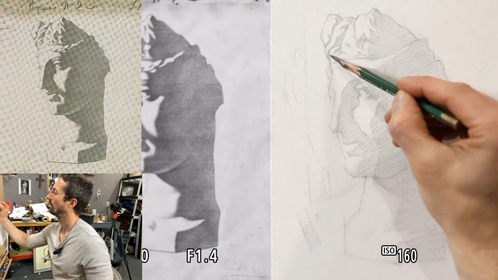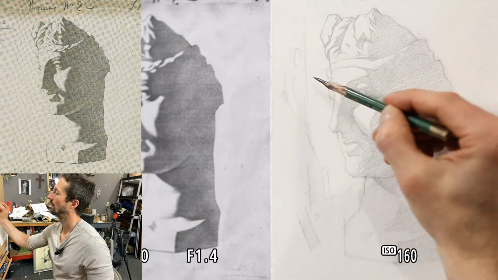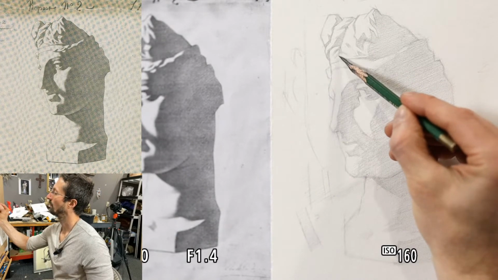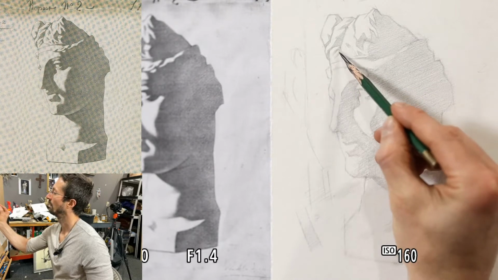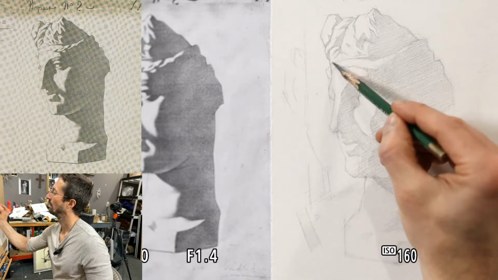Looking at this connection here. Lightly clean the lines in. Okay, now I'm looking at this. That's what I'm looking at. Slowly putting on.